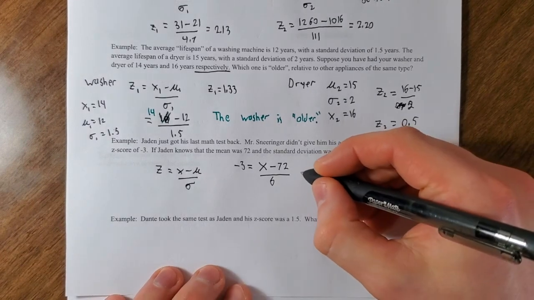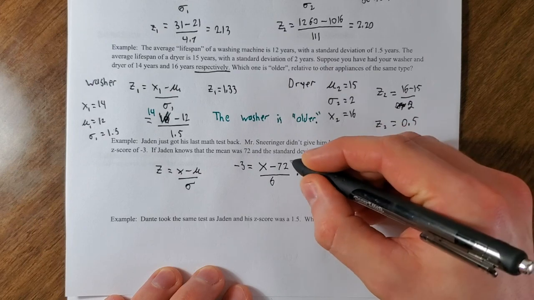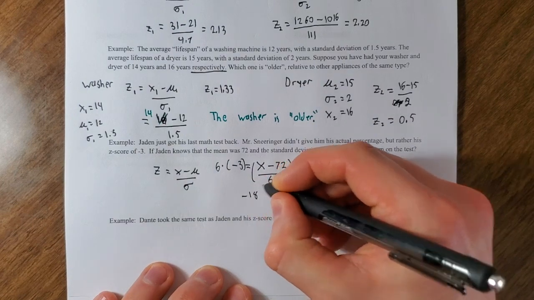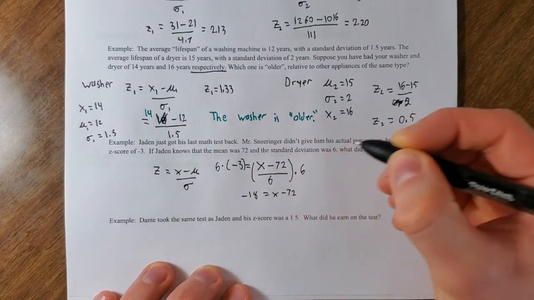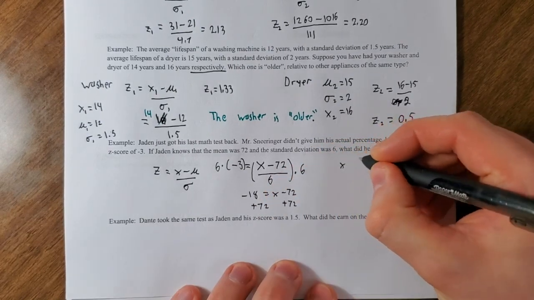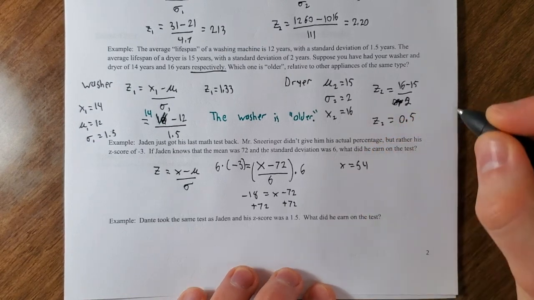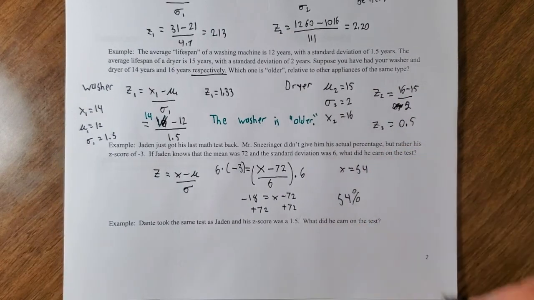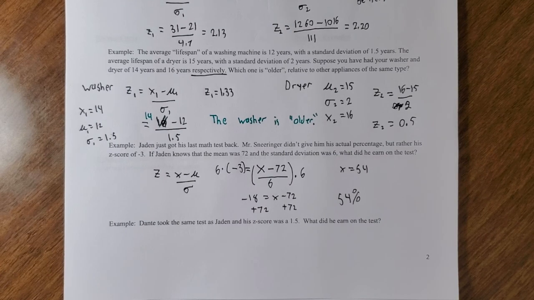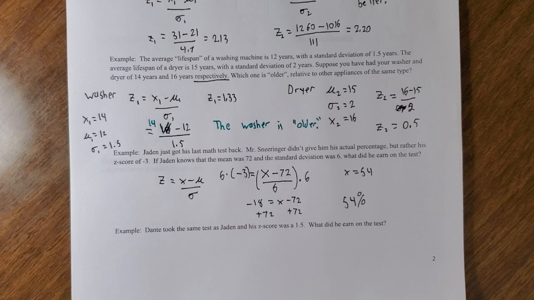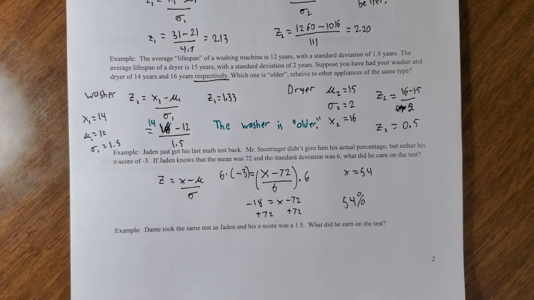So now we just have a nice simple equation here that we can solve. First thing that I'm going to do is multiply by 6 on both sides, and we'll get -18 is equal to x minus 72, and we're just going to add that 72 to both sides. And we can say x is equal to 54. So Jaden scored a 54% on his test. And again, that's below the average because of that negative z-score there. And that's quite a bit below average too. So if you see a larger negative z-score, that means we scored much further away from the average than, let's say, if his z-score was -1.